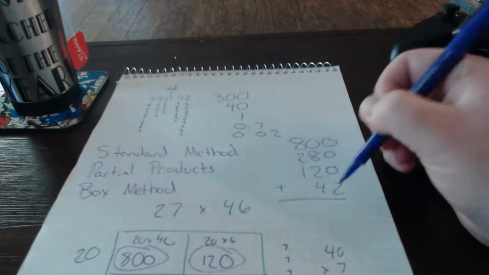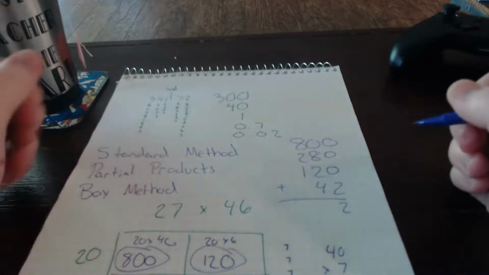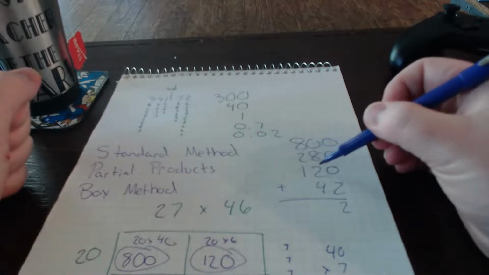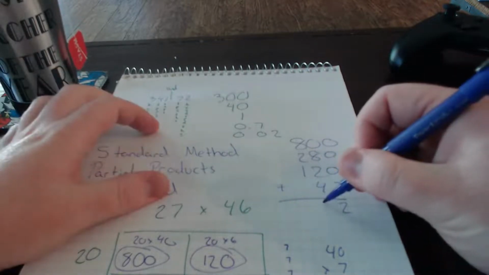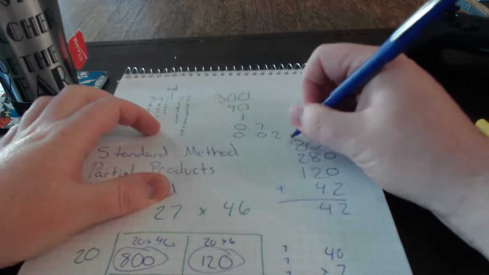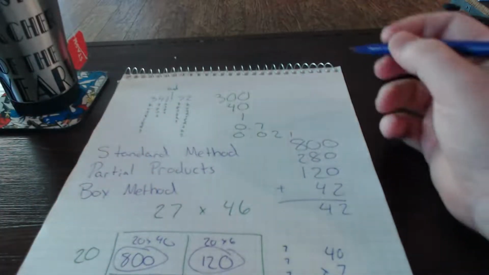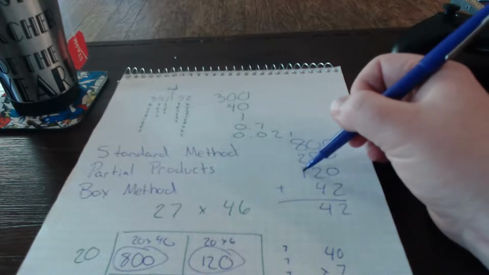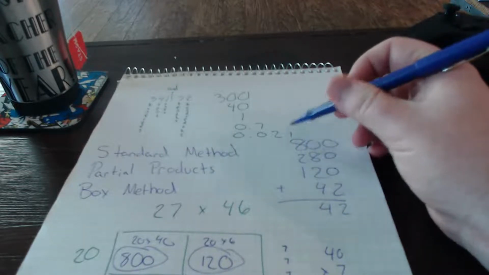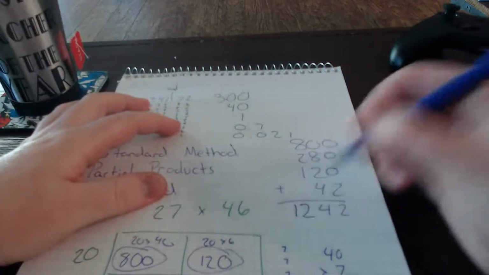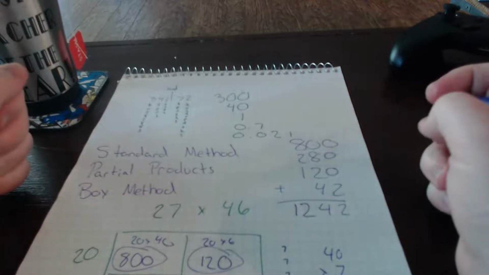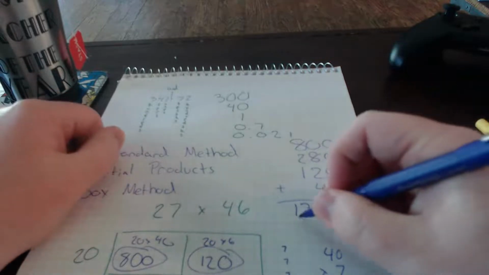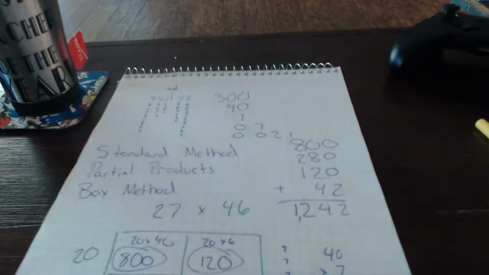0 plus 0 plus 0 plus 2 is 2. Big surprise. 8 plus 2 is 10, plus 4 is 14. So our 4 is going to stay here. We're going to regroup that 1 over into the hundreds place. We have 8 plus 2 is 10, plus 1 is 11, plus 1 is 12. And we get 1,242. Add our comma there. And that is how you multiply with the box method.